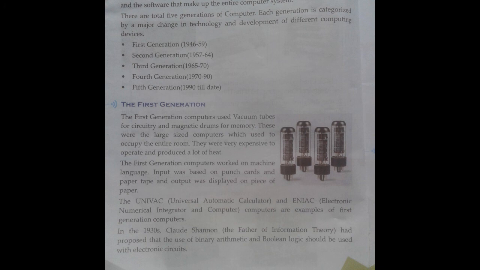The second generation starts from 1957 to 1964. The third generation comes in the year 1965 and remains up to 1970. The fourth generation is from 1970 till 1990. And the fifth generation starts from 1990 and it is up till date. So we are in the fifth generation.